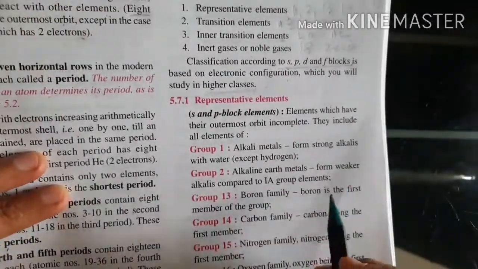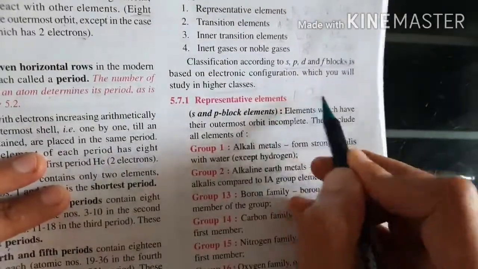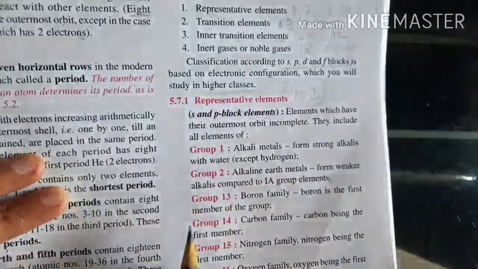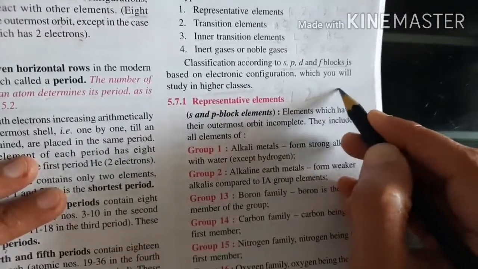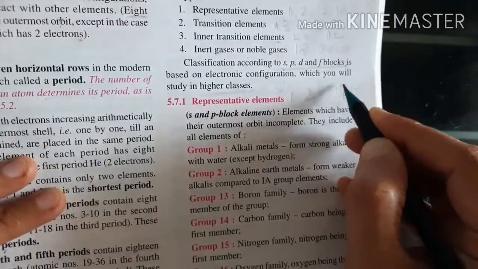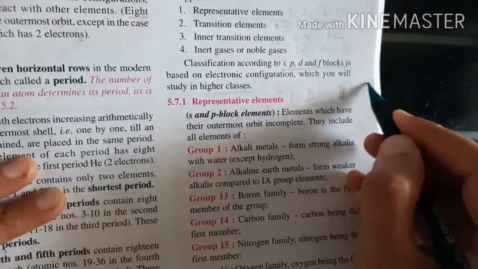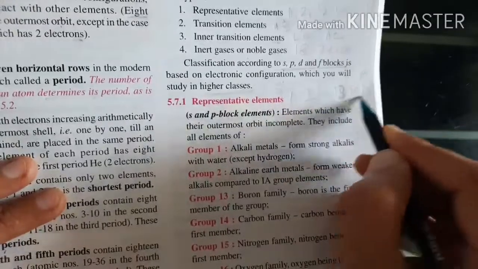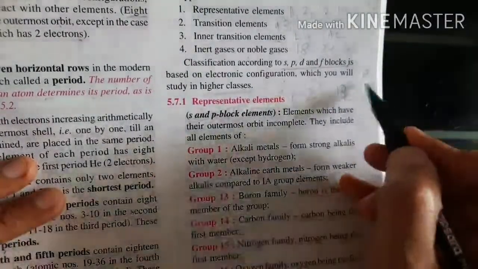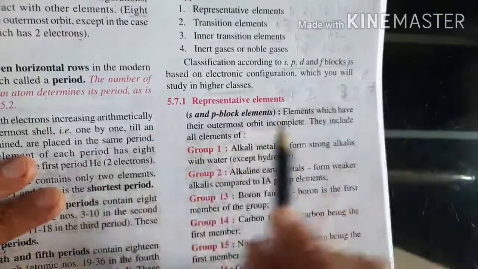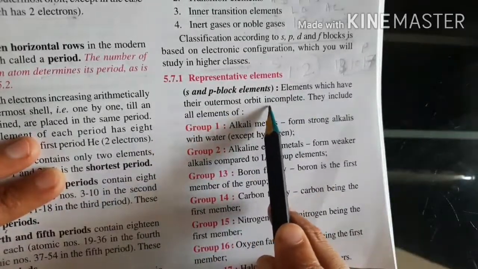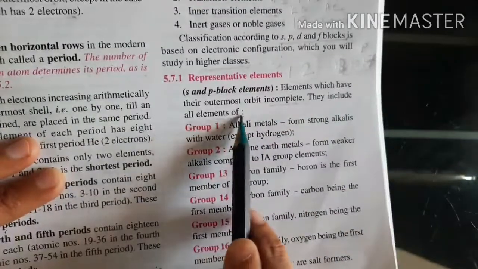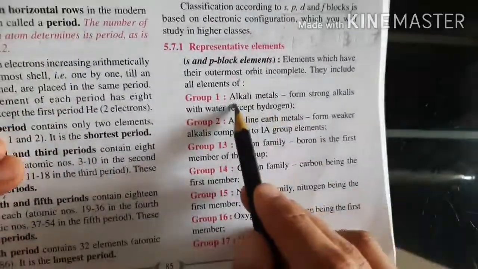Next point: first we learn the representative elements, which are groups 1 and 2, the S block, and 13 to 17, the P block. The S and P block elements have their outermost orbit incomplete. They include all the elements of the first group, which is known as the alkali metals.